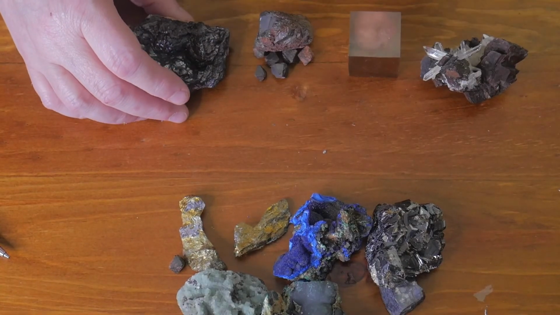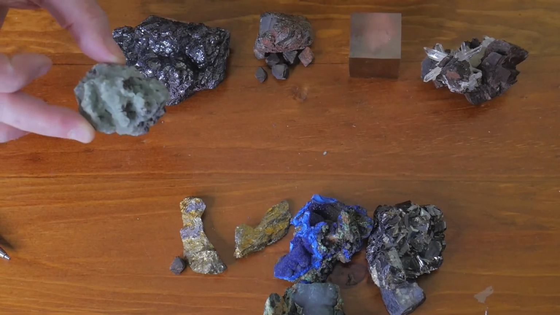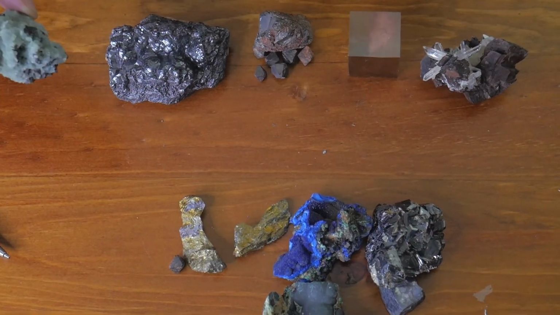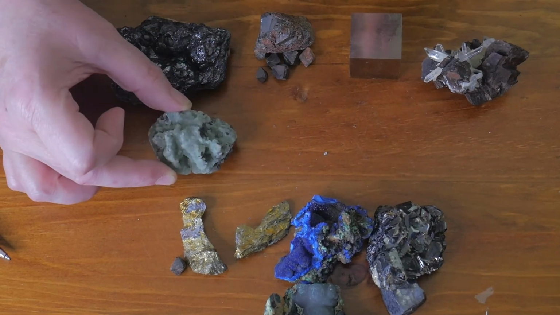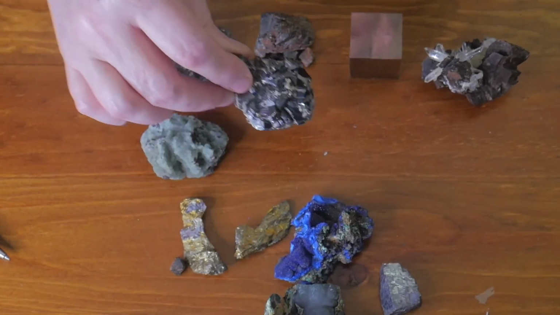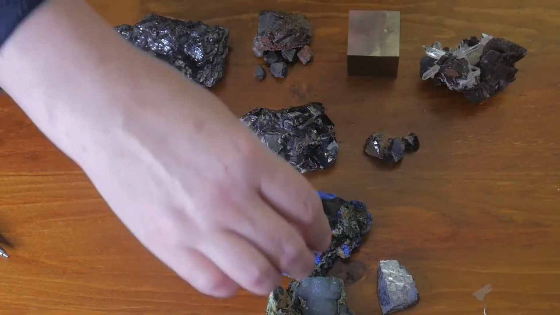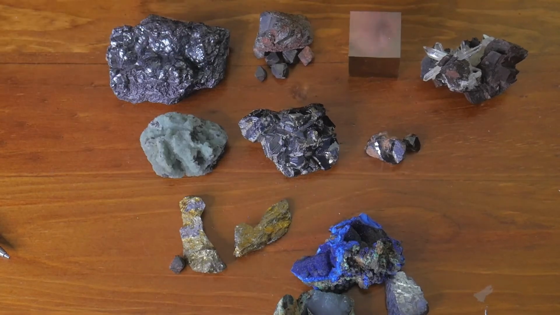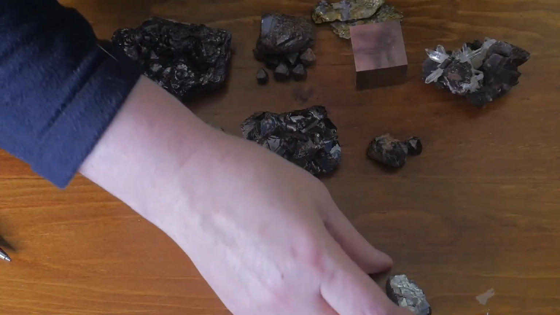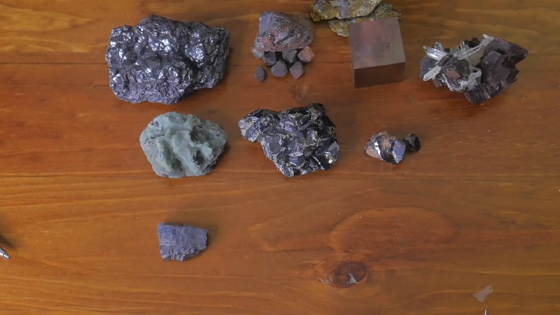Let's look at the zinc minerals. Which ones were the zinc? So we have the zinc carbonate, which is smithsonite. We have the zinc sulfide, which is sphalerite. And there we go. And then that leaves our lead minerals. So lead, we've actually got galena, which is a lead sulfide.